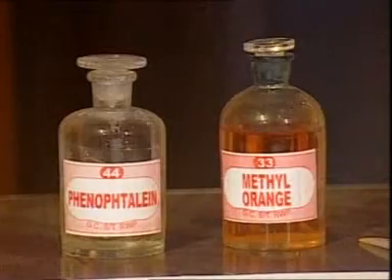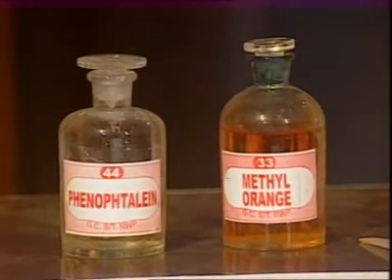The third type of indicators are precipitation indicators, and these give a colored precipitate which shows the end point of the titration. The use of the precipitation indicator depends upon the type of reaction involved.